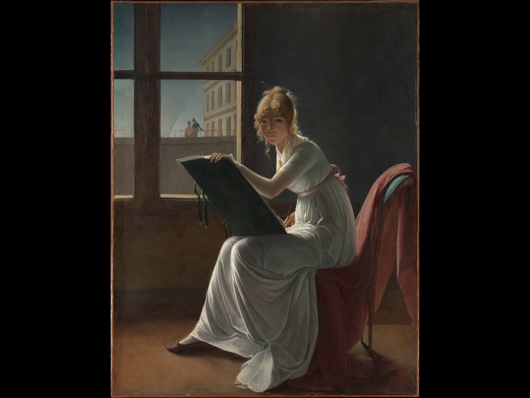Value. Value is the lightness or darkness of colors and tones within a work of art. When light colors are next to dark colors, it creates contrast. The use of different colors and values can help give a sense of texture.